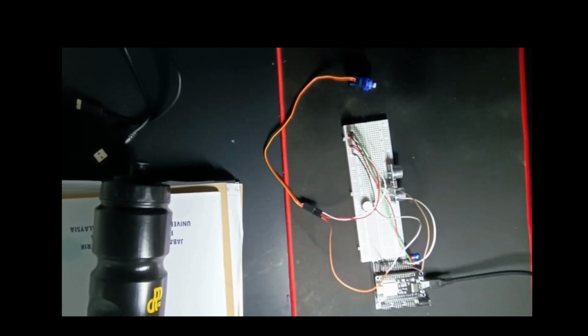Other than that, if you can see the dashboard right now, we have the servo switch, which is for controlling the servo motor even though there is nothing less than 25 cm from the ultrasonic sensor.